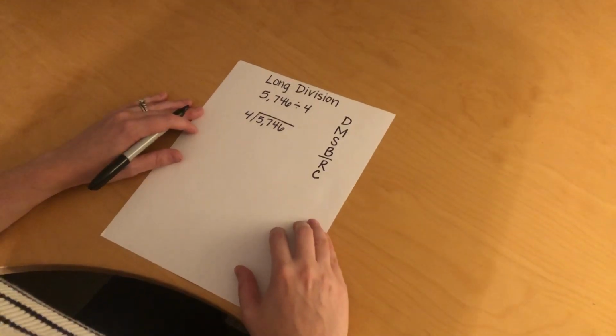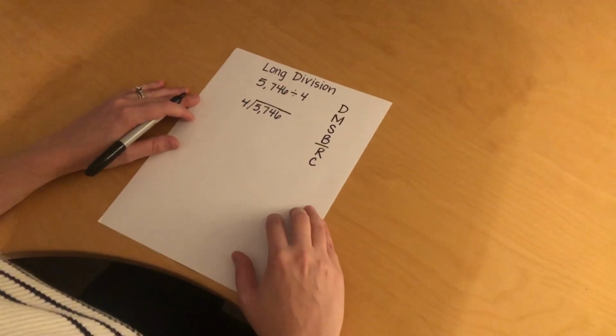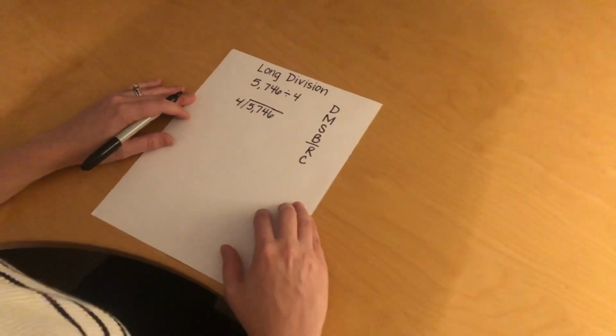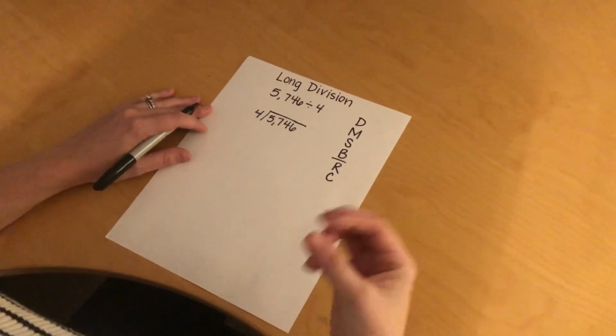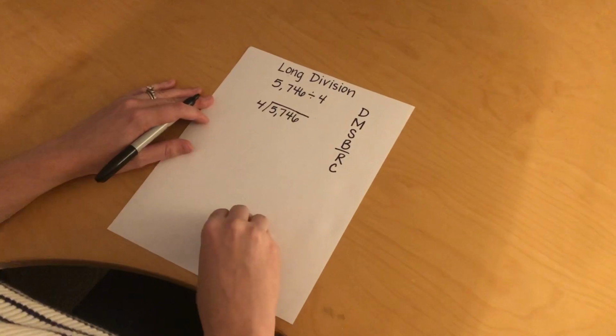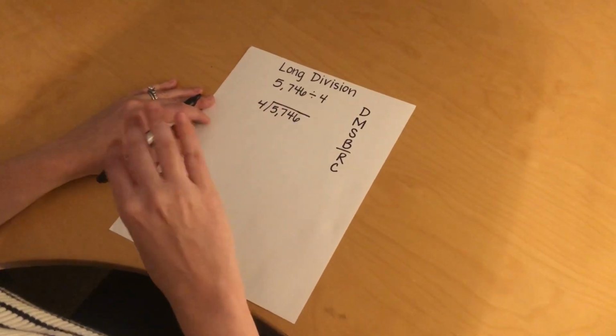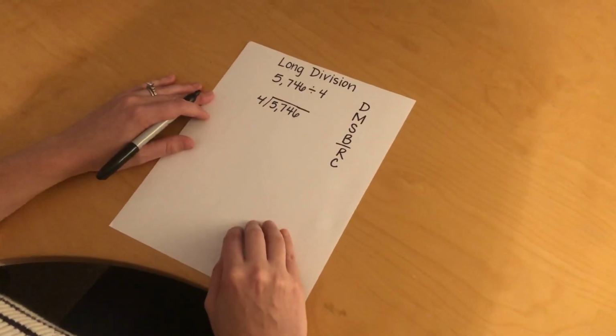Hi guys, I'm going to show you how to use the long division method in order to divide. This is the way that I learned back in the day. This is probably how your parents learned how to divide, so this is the standard algorithm, how most people divide.